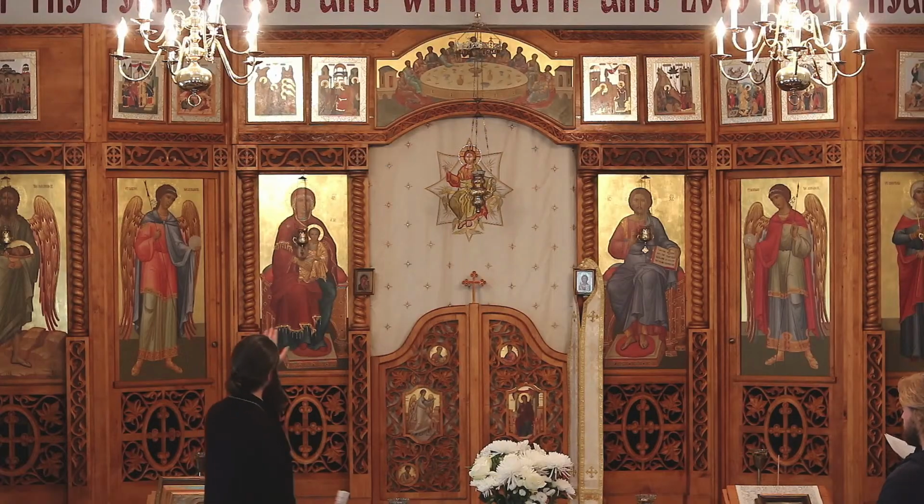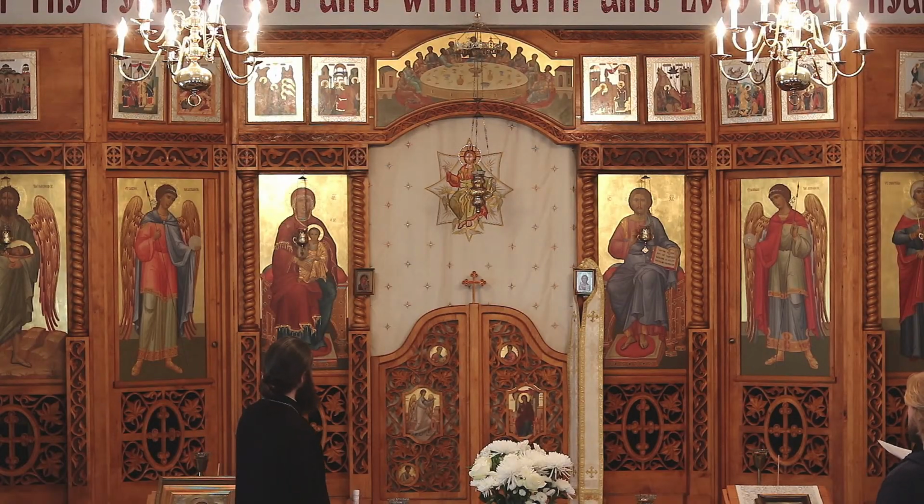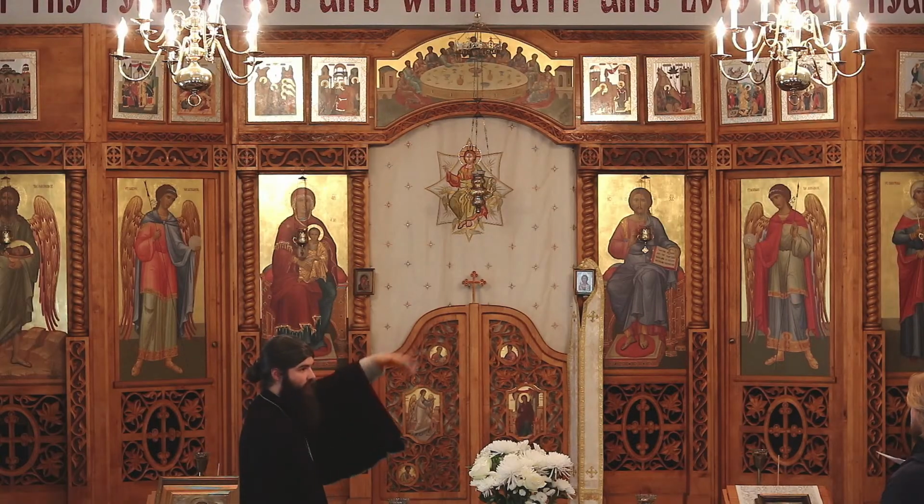Above, it can also vary, but again, to my knowledge, it's pretty darn universal to have the mystical supper or Last Supper right above the doors. Obviously, that's what we're doing in liturgy. It's fairly common to have either the icons of the great feasts, which is what we have, or the icons of the disciples or apostles up there.